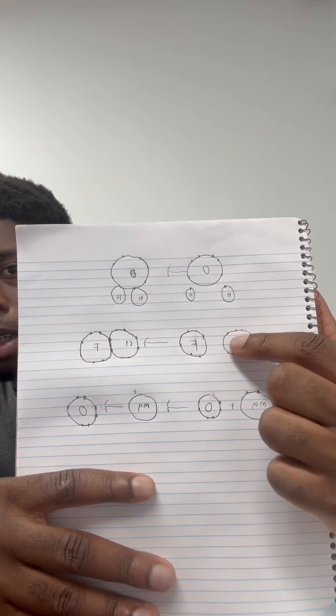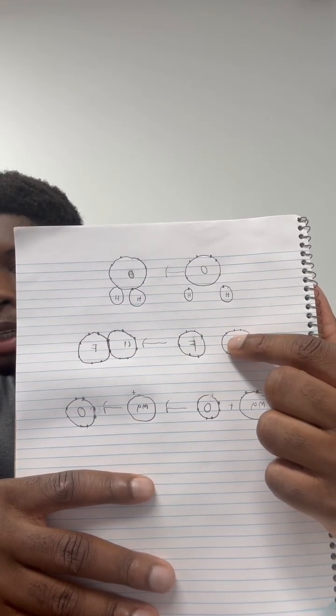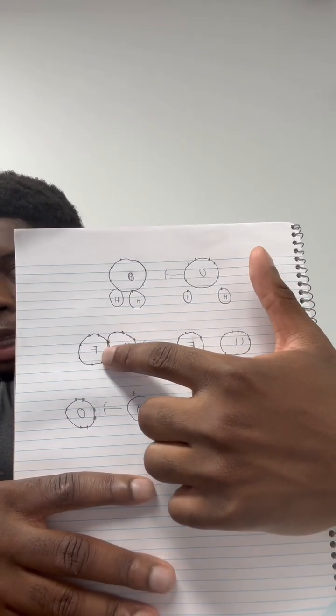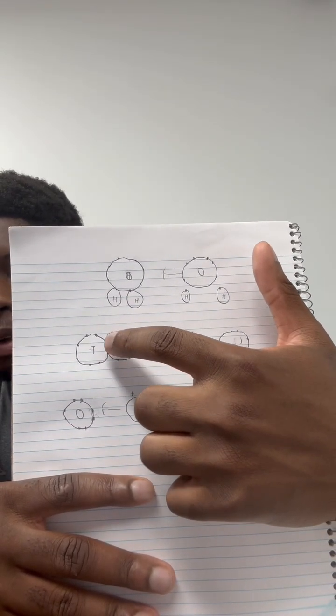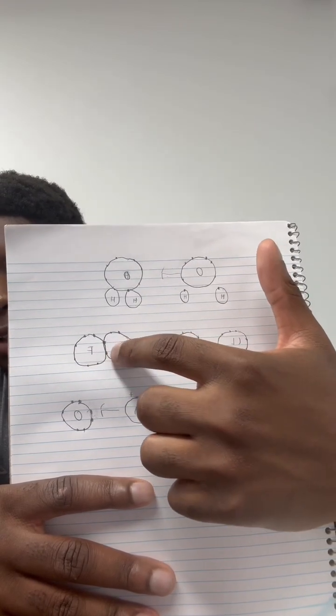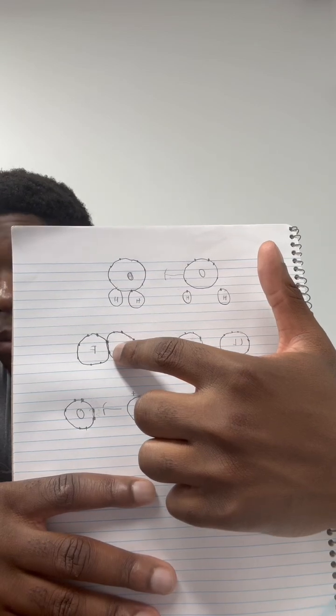Now we're going to go over the chlorine and fluorine. They both have 7 valence electrons, but they need 8 to form a complete octet. So what they do is combine together and share that last valence electron right here, as you can see. One of these belongs to chlorine and one of these belongs to fluorine. So they combine together and share that last valence electron to form a complete octet.